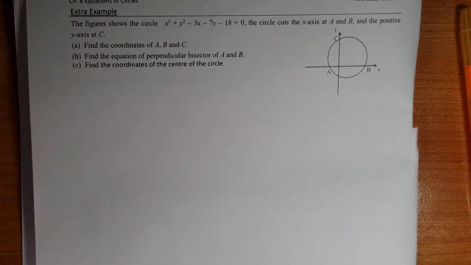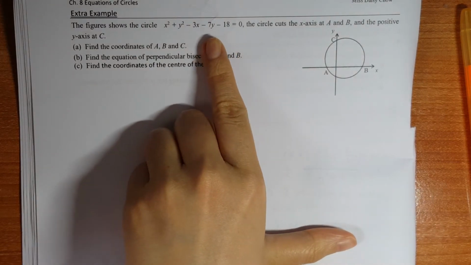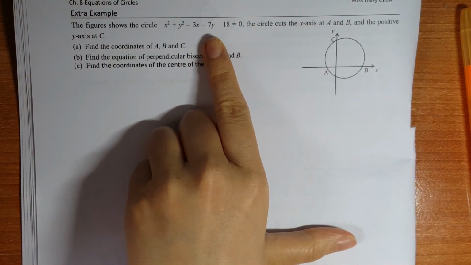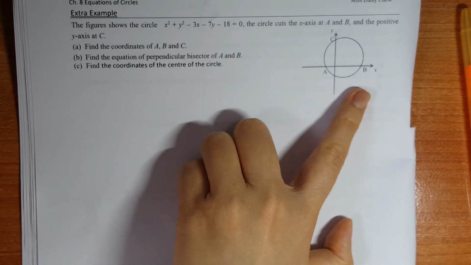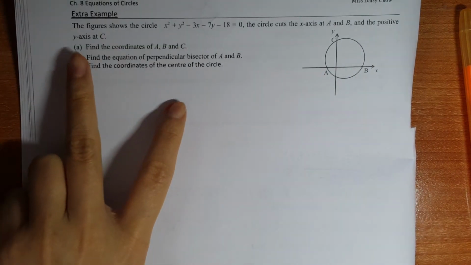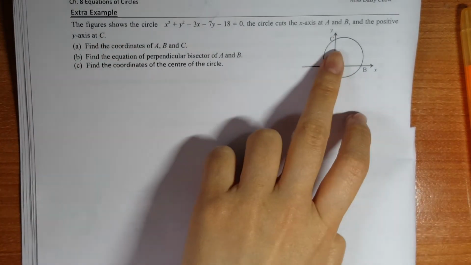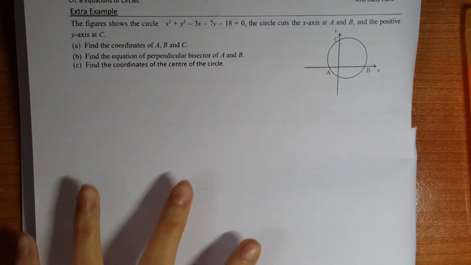Okay, now so your notes page 14. Okay, so let's look at the questions together. So in the figures, it shows a circle, and then the equation is given, and the circle cuts points A and B. So it is on the graph already, and then the positive y-axis at point C. So part A, the question asks you to find out points A, B, C.